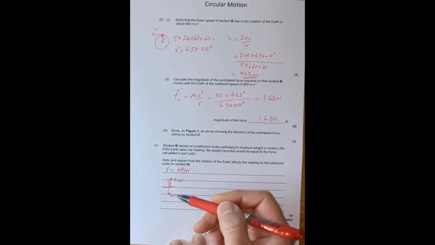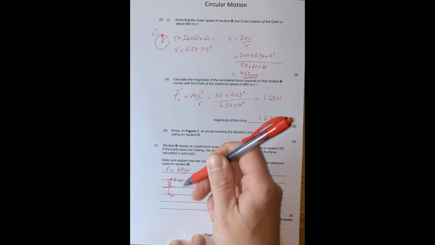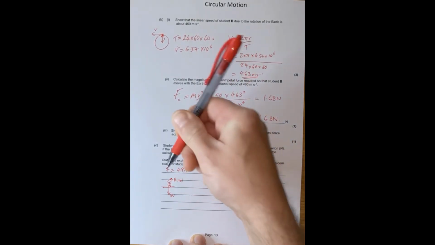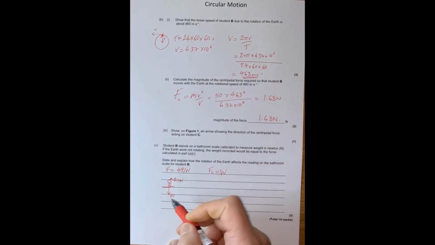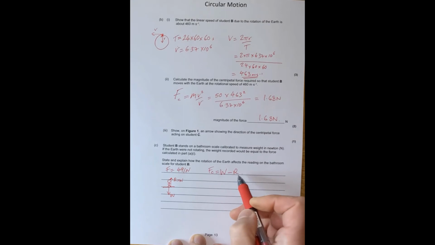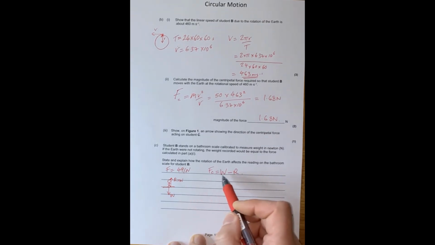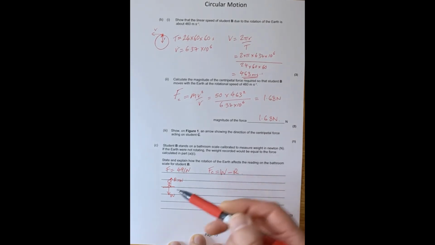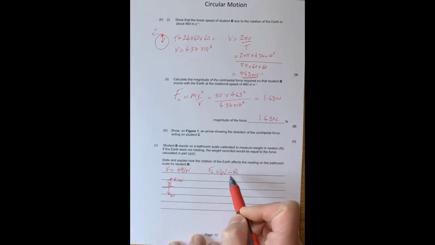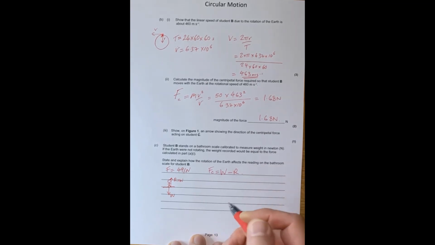However, because they're rotating, there has to be a resultant force between these, and that force has to be in the direction towards the centre of the Earth, so the weight is greater than the reaction. So as you're moving in a circle, the faster you want to move, the greater the centripetal force will have to be, the smaller the reaction between you and the ground.